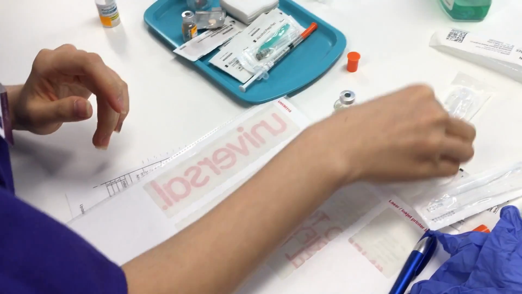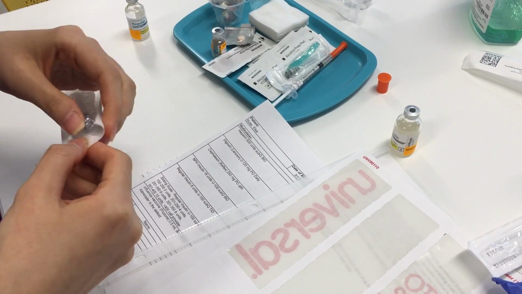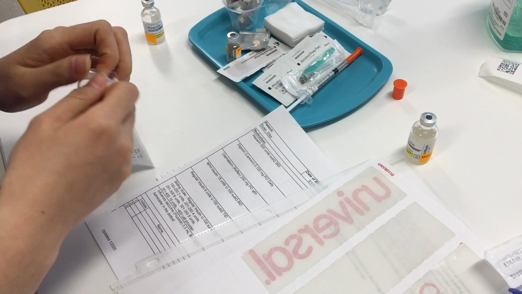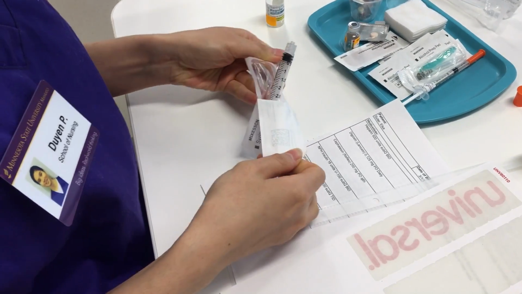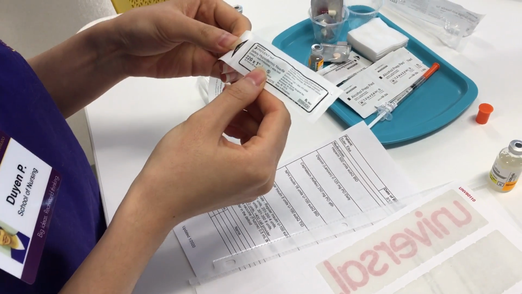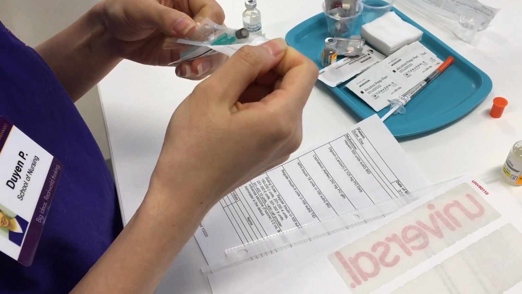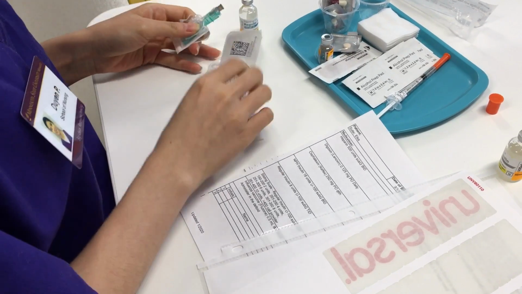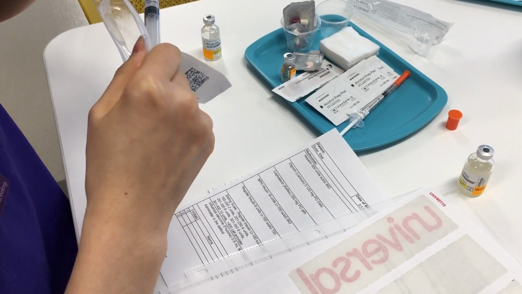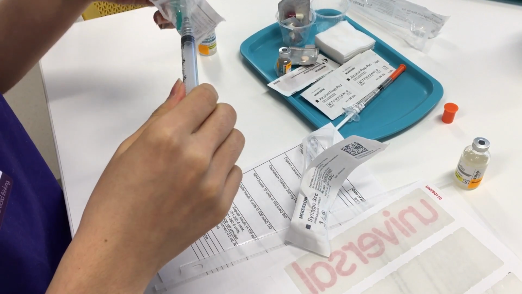So right now I want to draw the flu vaccine. For the flu vaccine I use a 3 cc syringe and a 22 gauge, 1 inch needle. Okay.